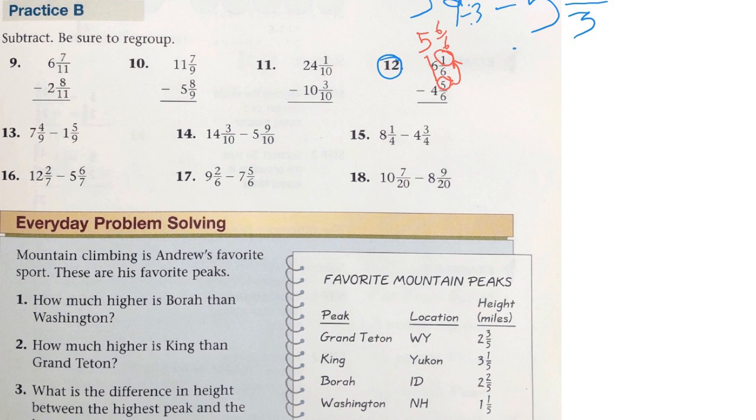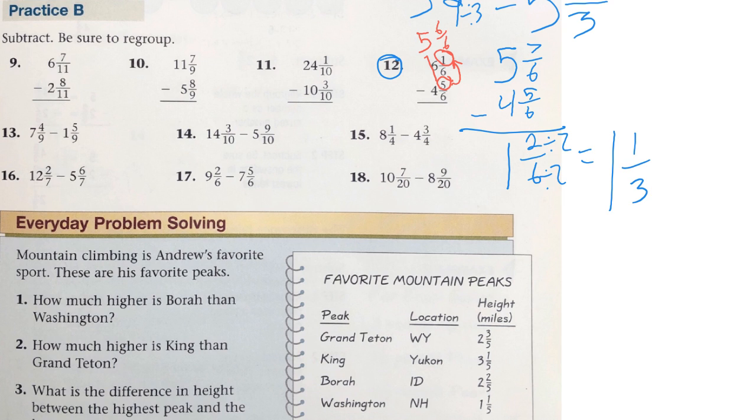And then to rewrite the problem neatly, we'd have 5 whole and 7/6, subtract 4 and 5/6. And that would leave us with 2/6 with the whole number 1. And we can reduce that by dividing by 2. The whole number stays the same. And the fraction is 1/3. So 1 and 1/3.